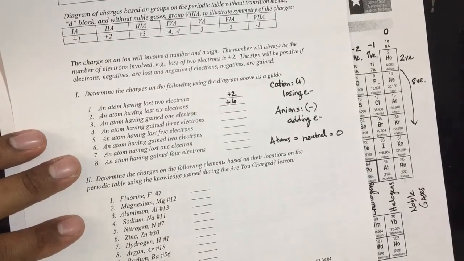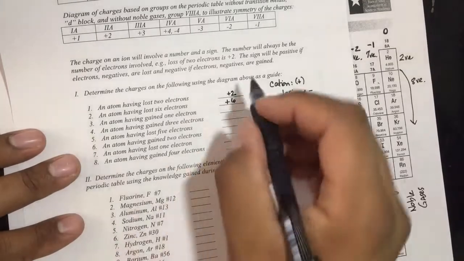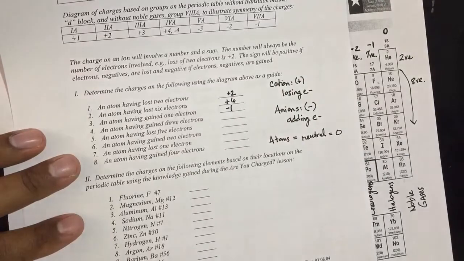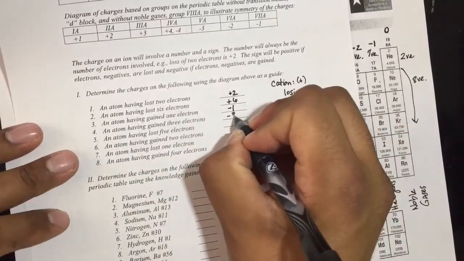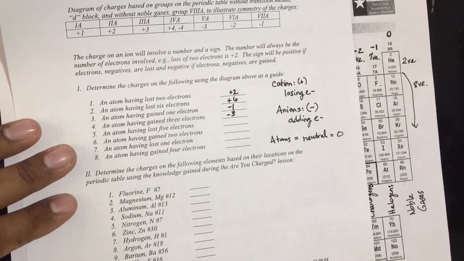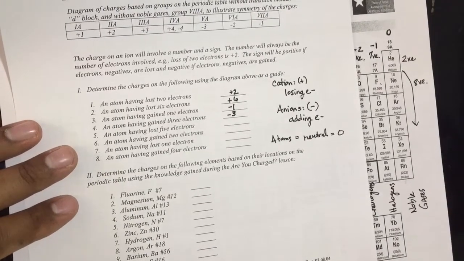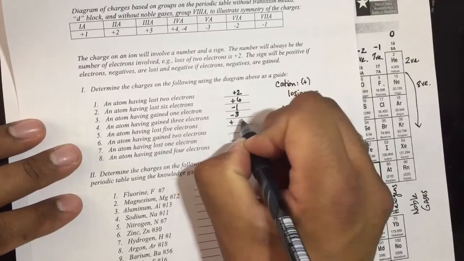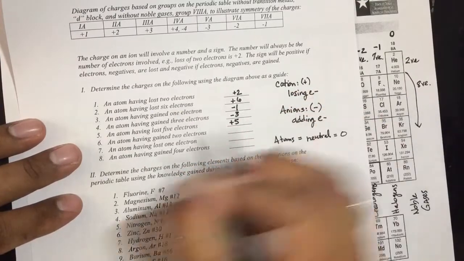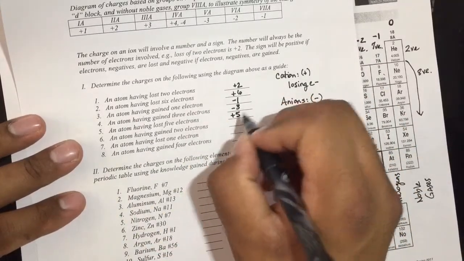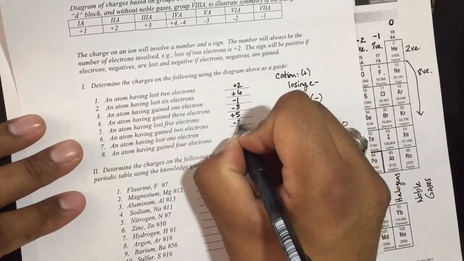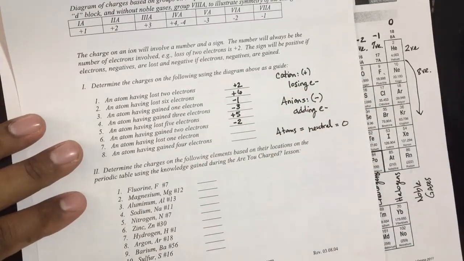An atom having gained 1 electron. Negative 1. Se le agrega un electrón. How about having gained 3 electrons? Se le agrega 3 electrones. Negative 3. Having lost 5 electrons. Positive what? 5. Having gained 2 electrons. Se le agrega 2 electrones. Negativo 2, gracias. Lost 1 electron.